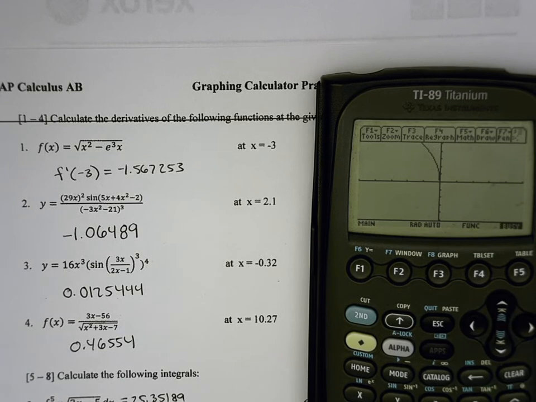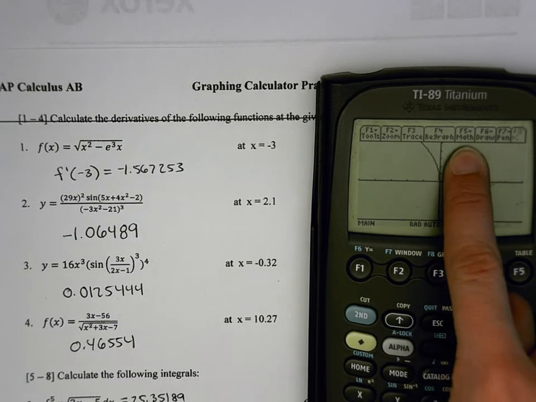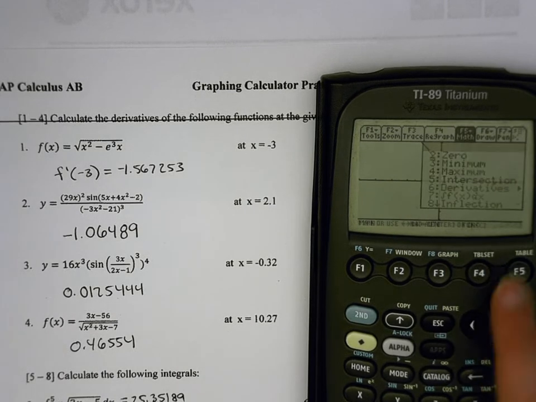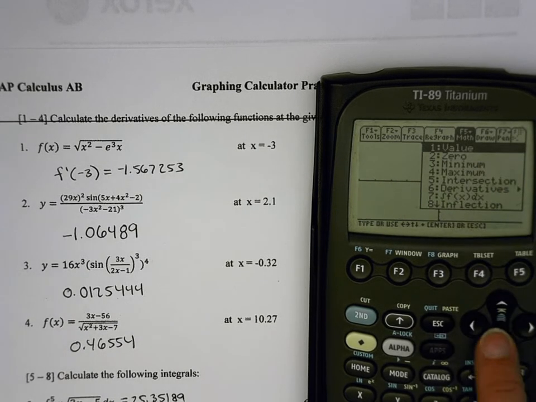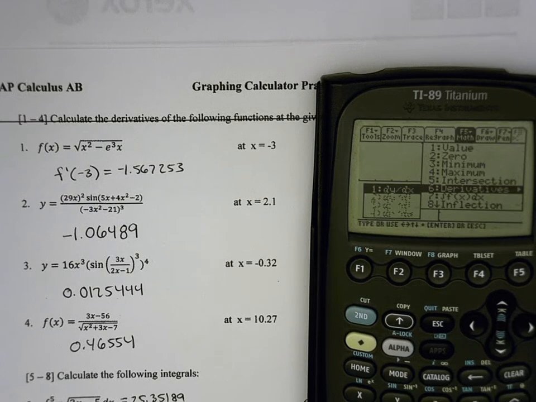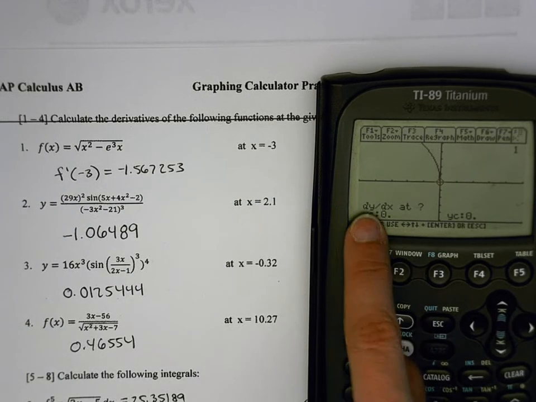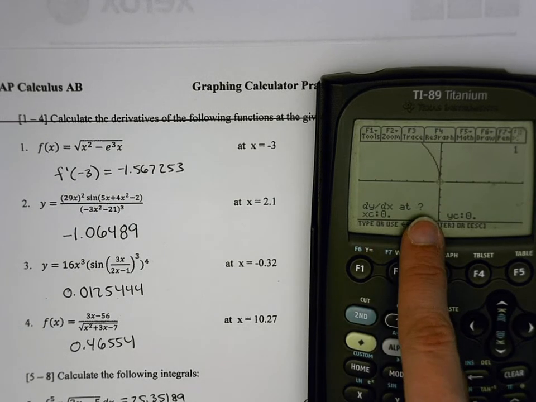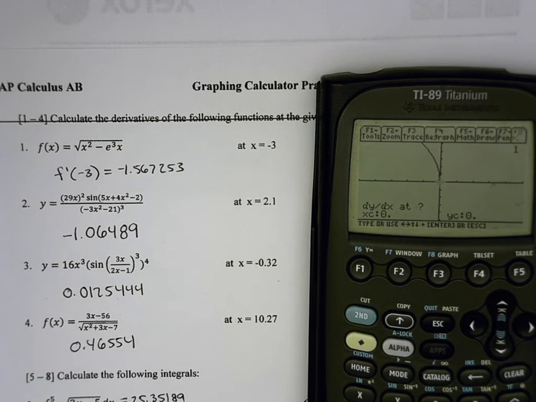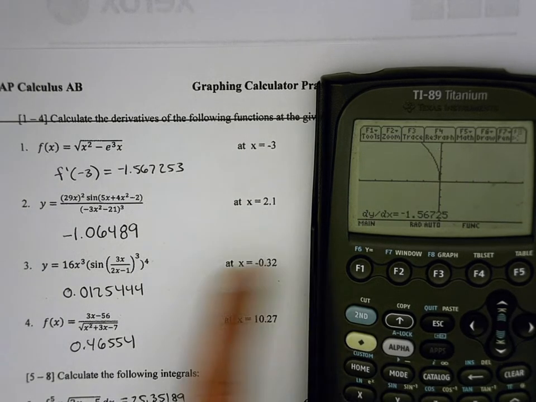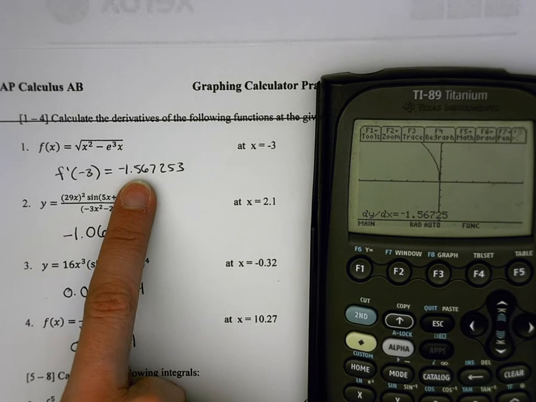Okay, once it's graphed, we're going to go ahead and ask our calculator for the derivative. To do that, we go under F5, which is math there, and you'll see derivative down on number 6. And so it's going to say derivative at question mark, and you'll say, I want it at -3, please. And you'll type in -3, and it'll give you -1.567253. Okay?